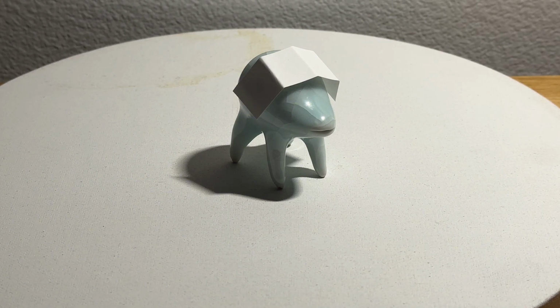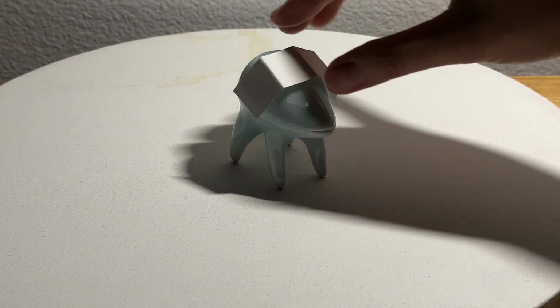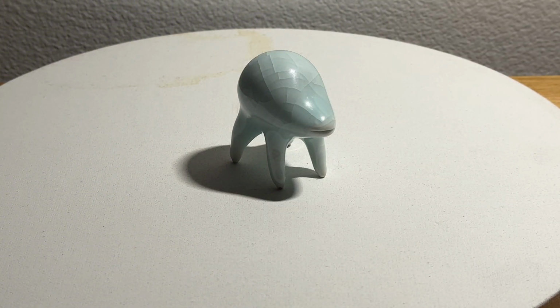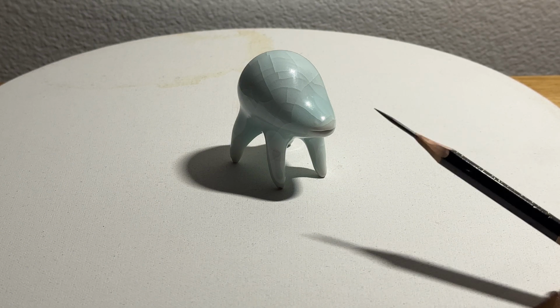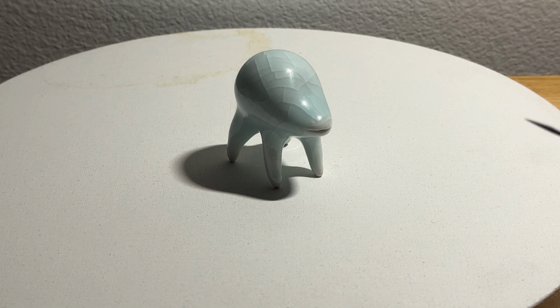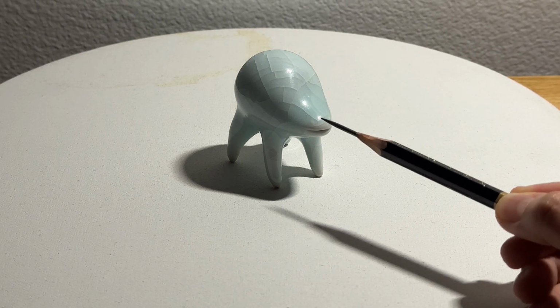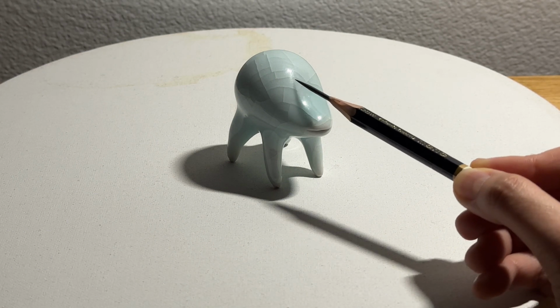Now let's look at the highlight. You can see immediately that when I remove the piece of paper, the highlights are not where the center light is. You can also see that because this object is not a simple sphere, there are multiple points at which the light is reflecting back into my eye, or in this case, the camera.